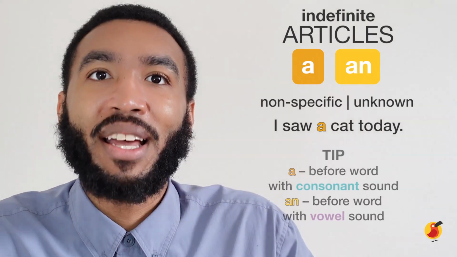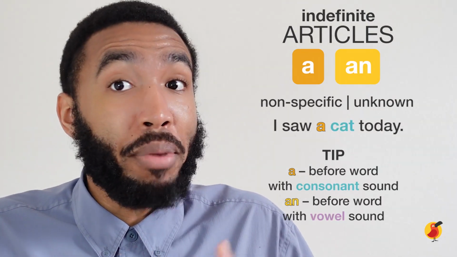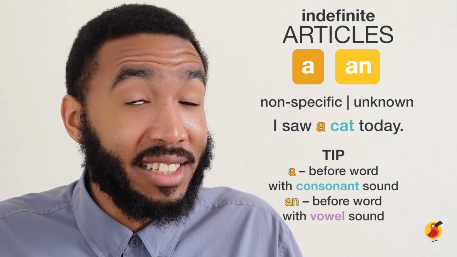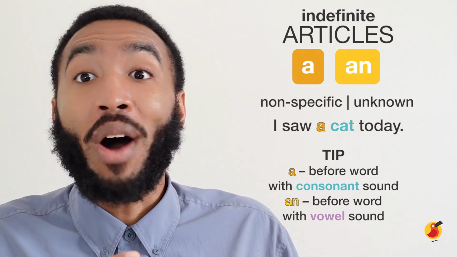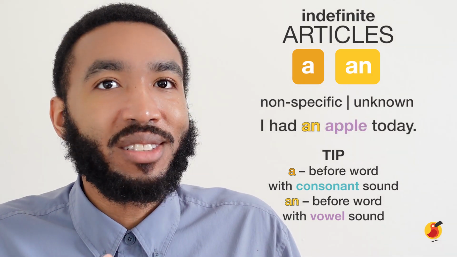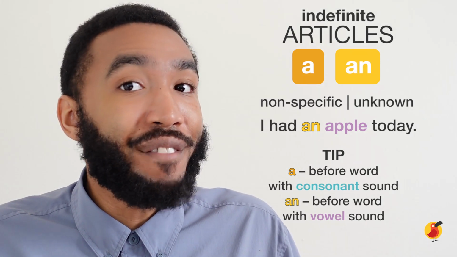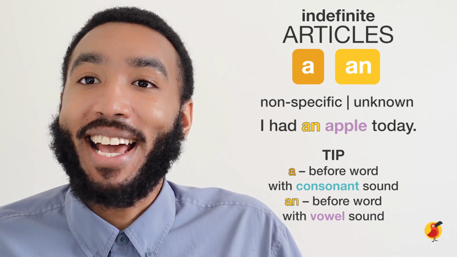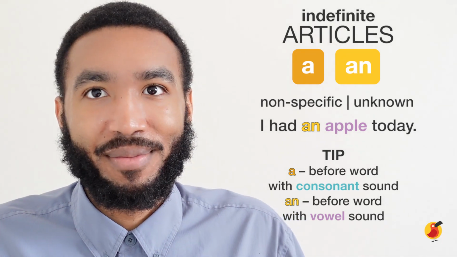Here's a tip. A is used before words that start with a consonant sound, while an is used before words that start with a vowel sound. For example, I had an apple for breakfast. Now, let's move on to the definite article.